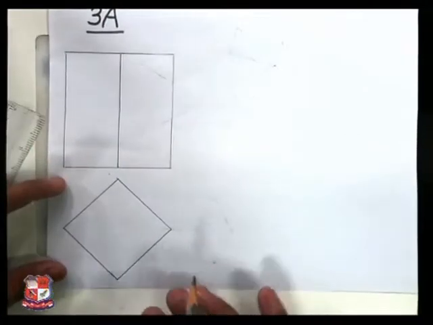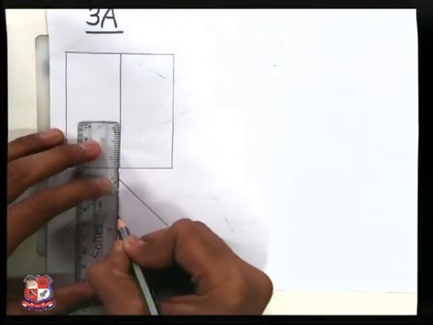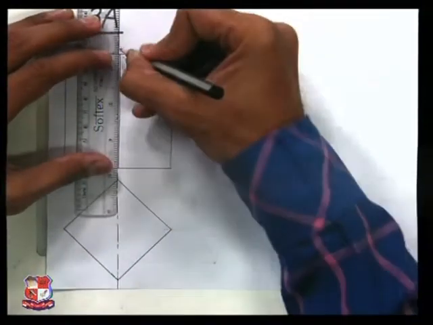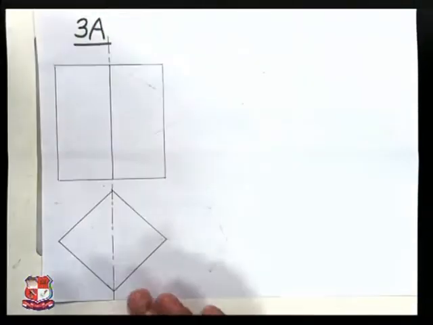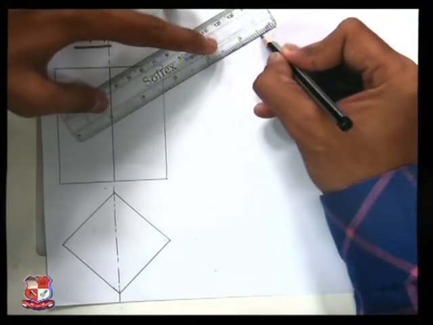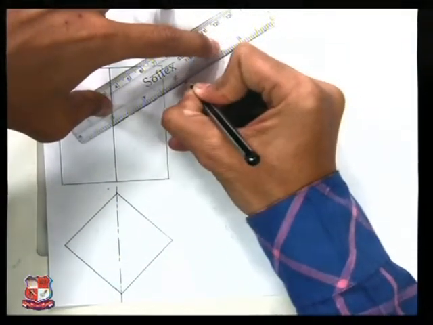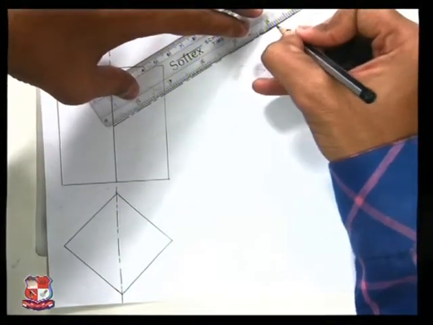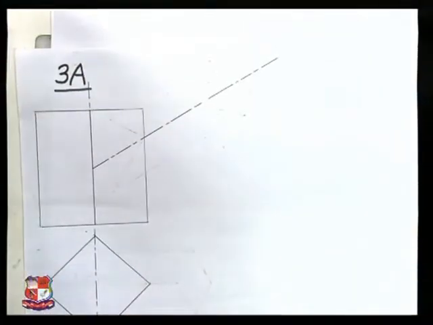Now it is given that another square prism, here you can draw its axis like this. Now it is given that another branch of a square pipe which is there, which makes an angle of 30 degree with the axis. So we have to draw a line at an angle of 30 degree like this, which makes an angle of 30 degree with XY line. So this is the axis of the branch pipe, which makes an angle 30 degree with XY line like this, and it's a square pipe.